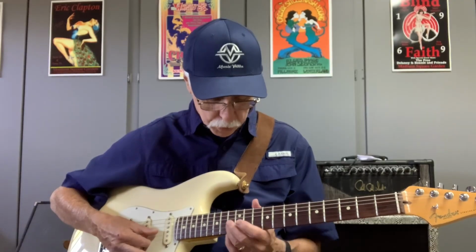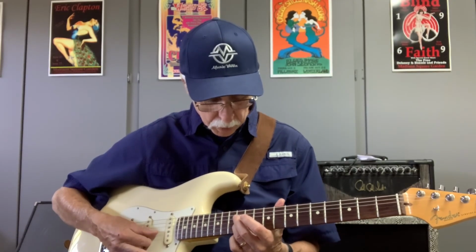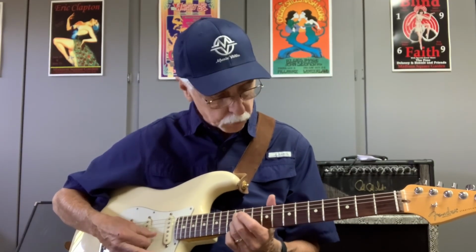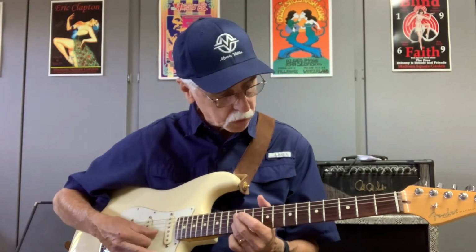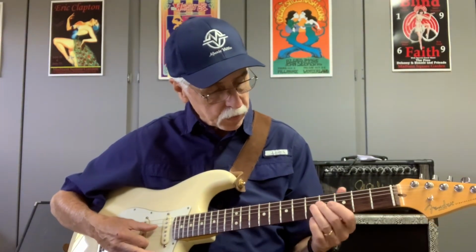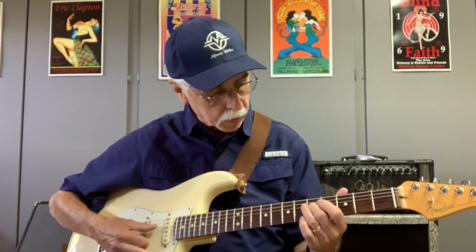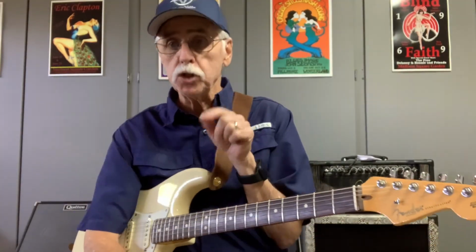Obviously there's an open G, but there's a G right on the 12th fret, which is an octave higher than the open G. And then there's a G on the 4th string right here. In the key of G, the G would be the number 1.